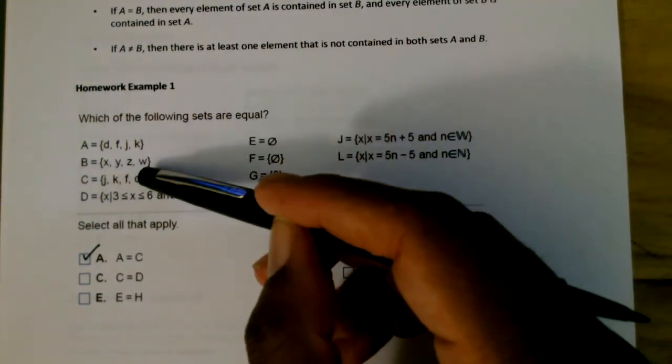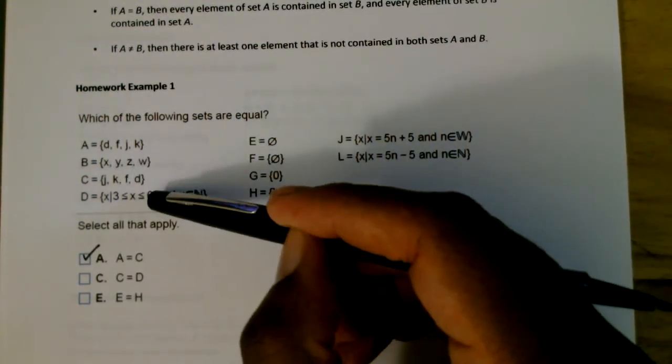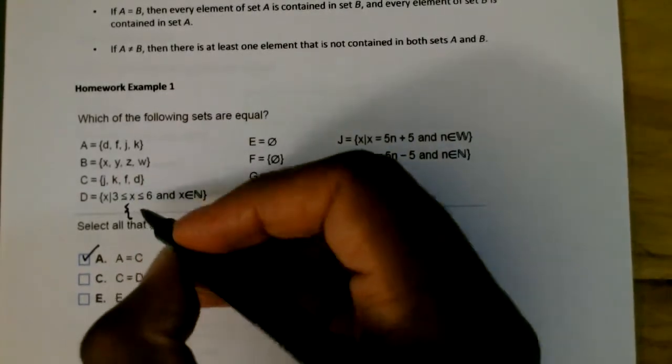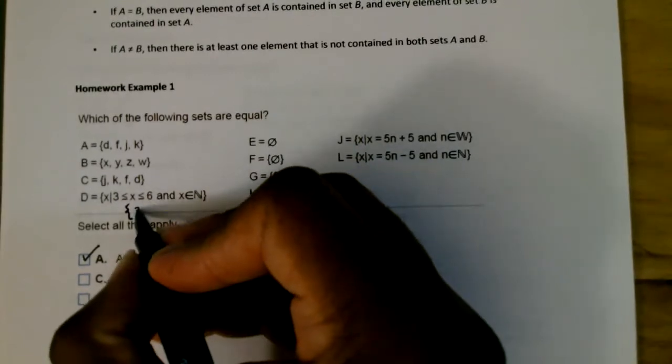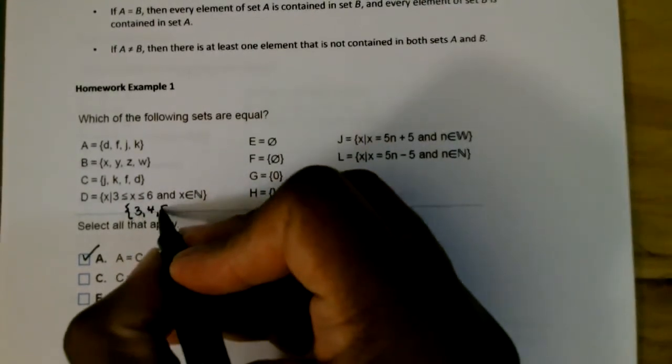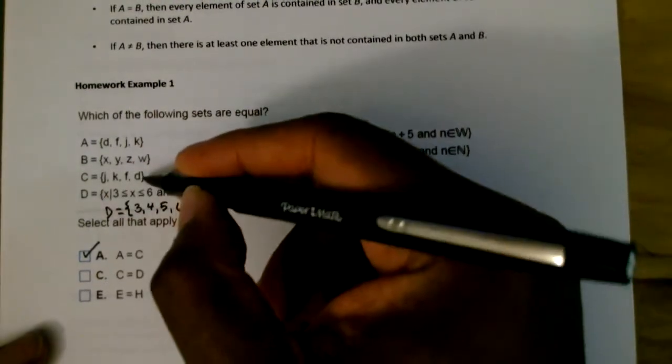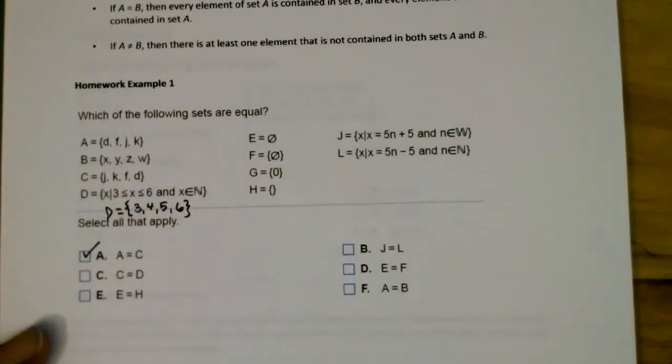Now, what about C equaling D? In this case here, C and D are not equal, because D in this case is going to be this. X is between 3 and 6, and that does include 3 and 6. So that's like 3, 4, 5, and 6 for set D. And as you can see here, C has just lowercase letters, but D has numbers in it. So C can't be equal to D.